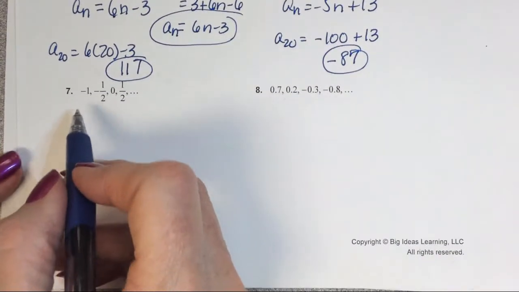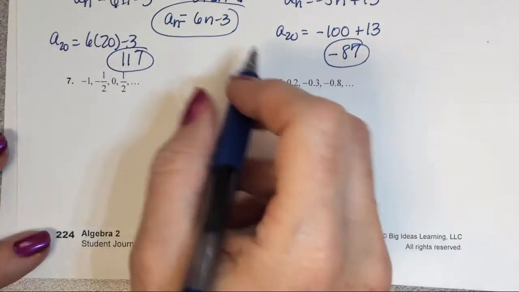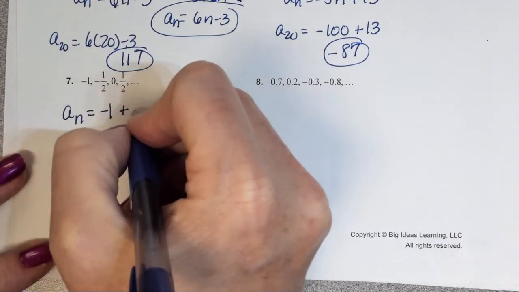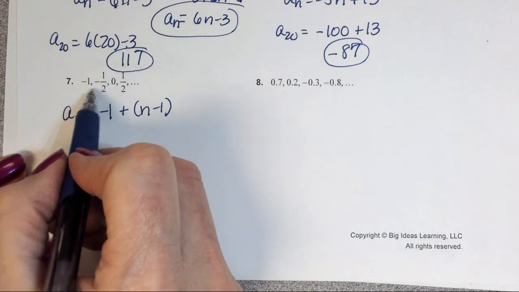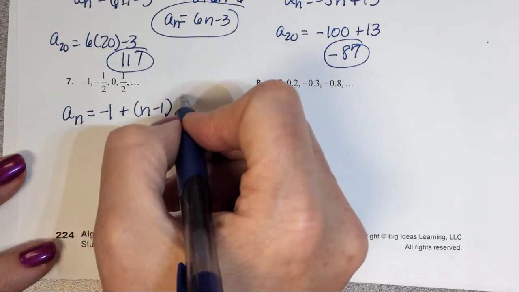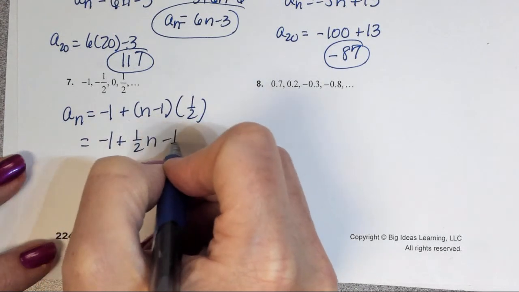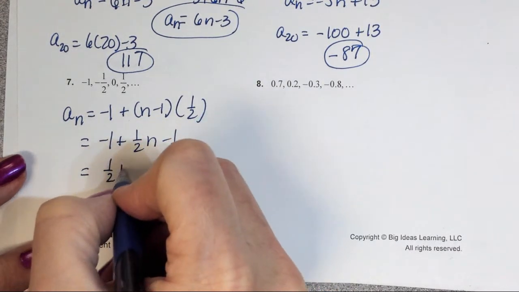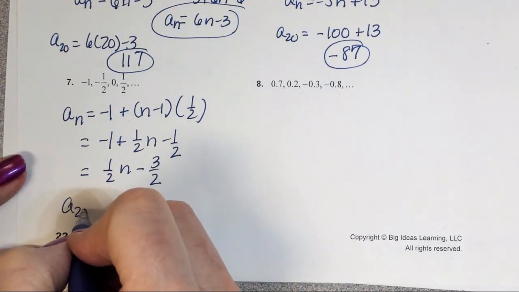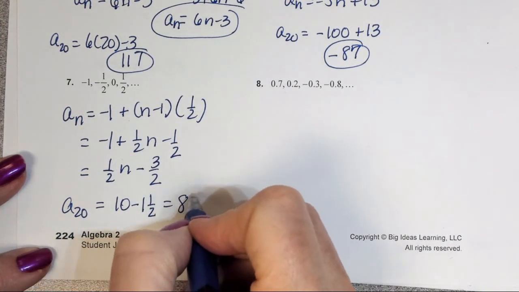Okay, but sometimes it's going to get more tricky, and in those cases we may want to use the formula. Let's go ahead and do this one together with the formula, all right? When we have fractions, decimals, I don't know, it might be easier the other way, but we're just going to practice the formula. So we're going to do a sub n equals a sub 1 plus n minus 1 times d. What's D going to be here? It's a half, isn't it? So now I'm going to have -1 plus 1/2 n minus 1/2. So it's going to be 1/2 n minus 3/2. So a sub 20 then, half of 20 is 10 minus 1.5. That's going to be 8.5.